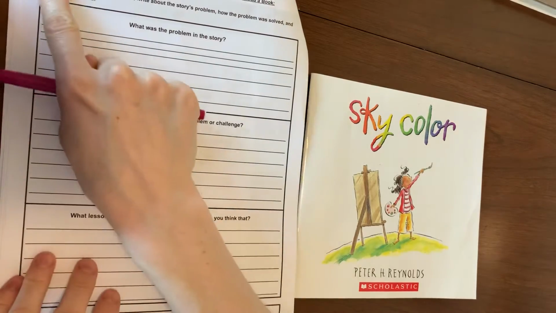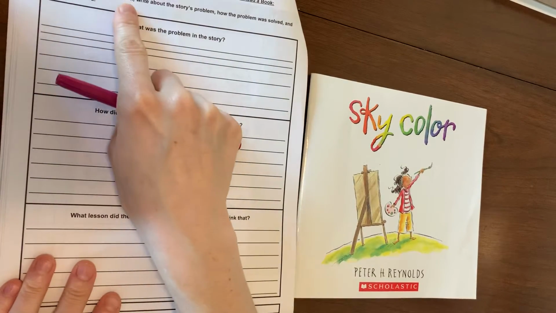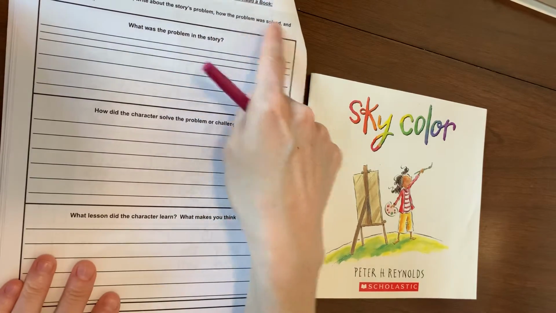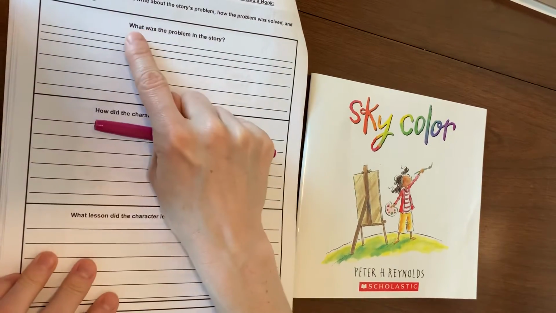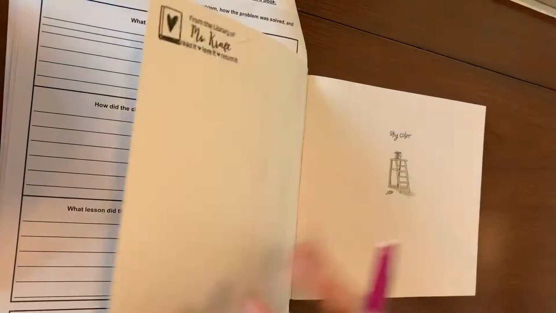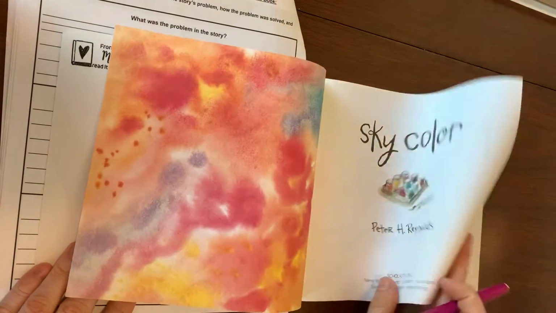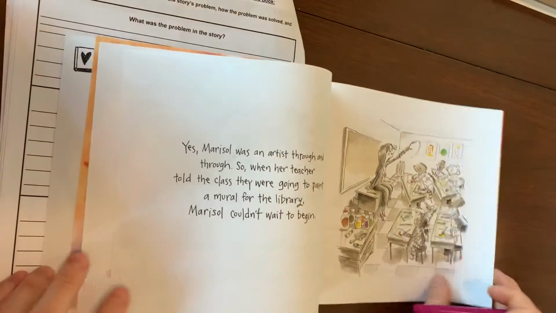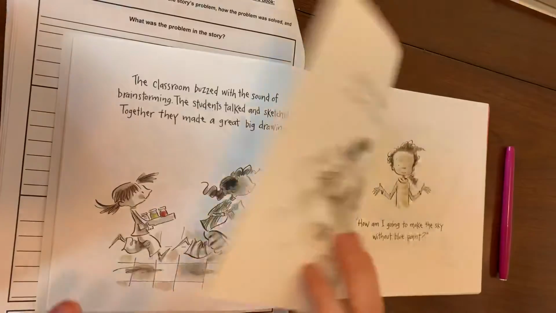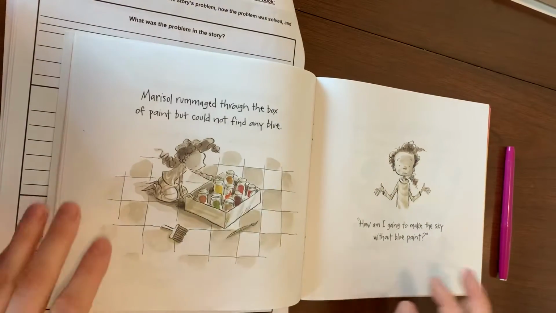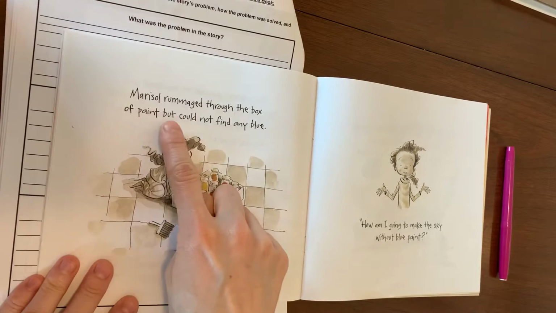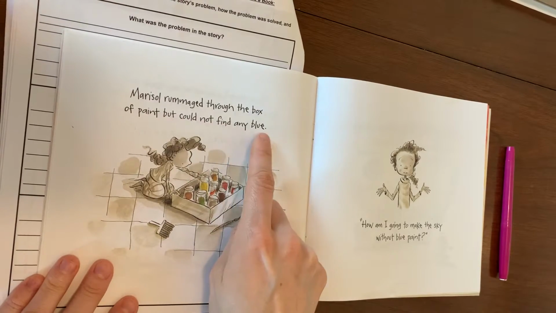So option 1, after you read or listen to a book, write about the story's problem, how the problem was solved, and the lesson learned. So my first question was, what was the problem in the story? In Sky Color, there's a very interesting problem. Marisol is excited to paint the sky for the class mural in the library, but when she rummaged through the box of paint, she could not find any blue.